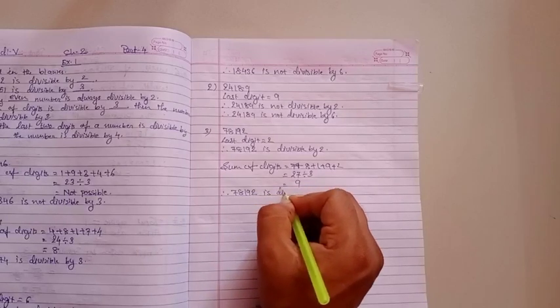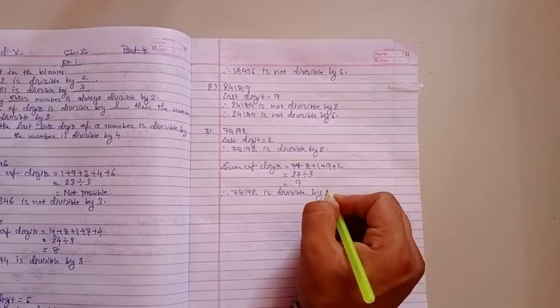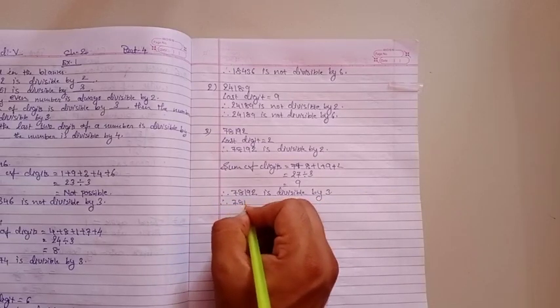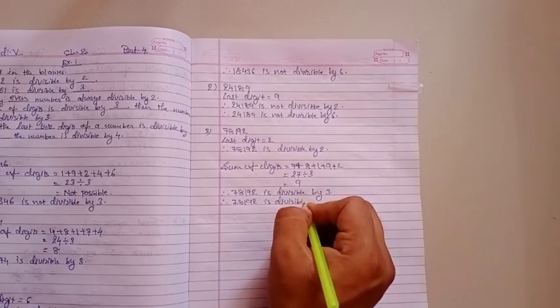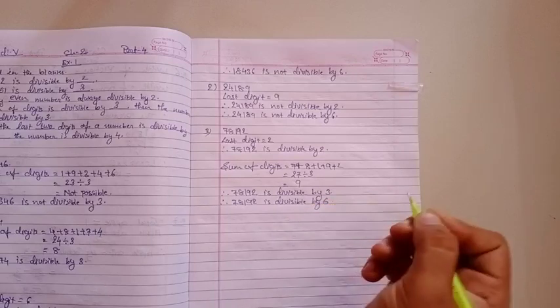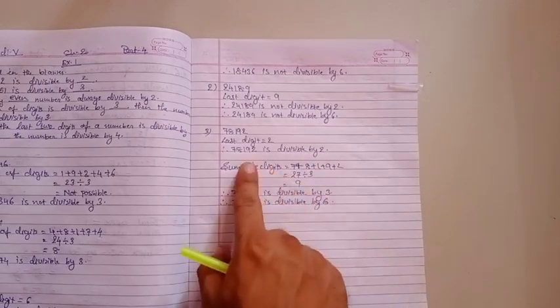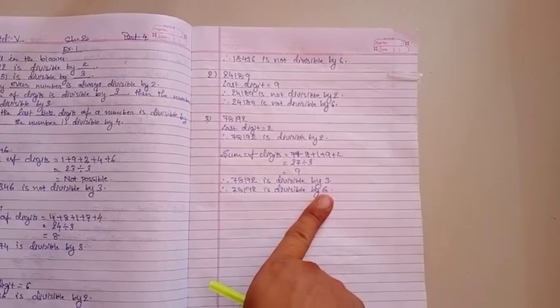78,192 is divisible by 3, and therefore 78,192 is divisible by 6, because it is divisible by both 2 and 3. So finally we can write that the number is divisible by 6.